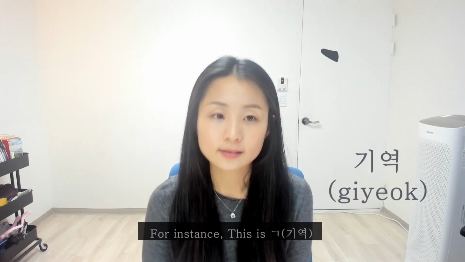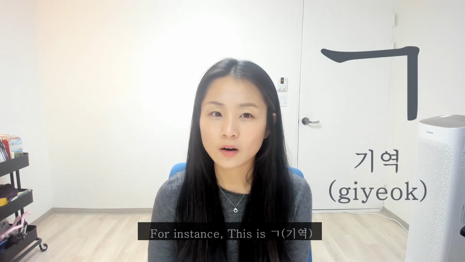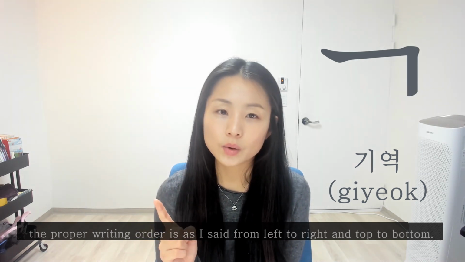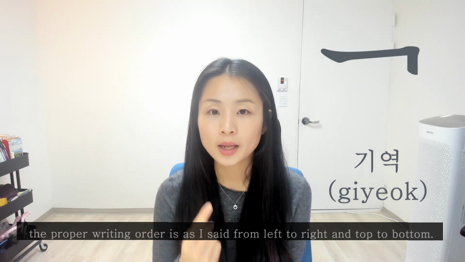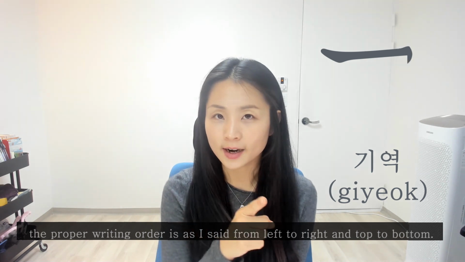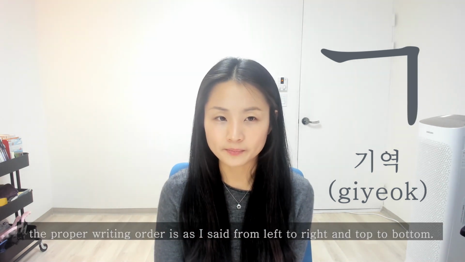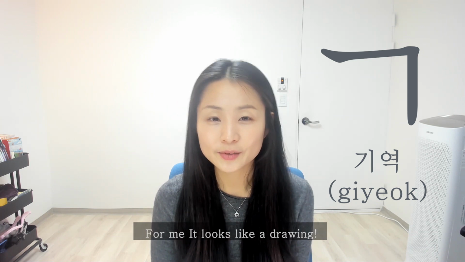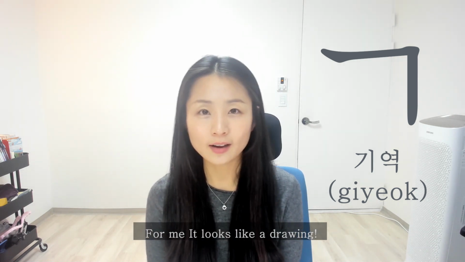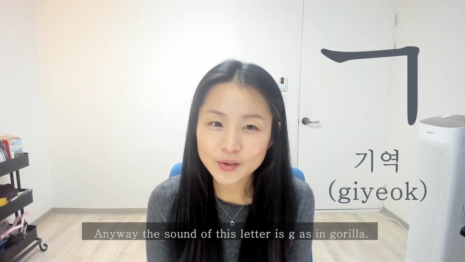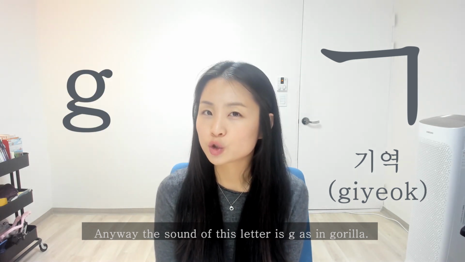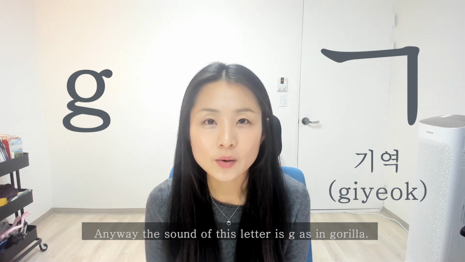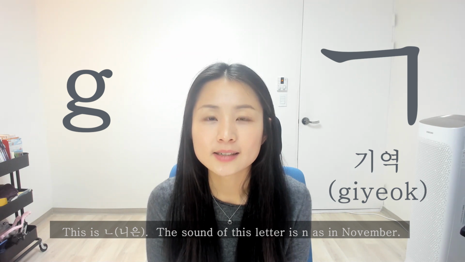For instance, this is 기역. The proper writing order is, as I said, from left to right, top to bottom. It's quite easy and simple, isn't it? For me, it looks like drawing. Anyway, the sound of this letter is G, as in gorilla. 그.